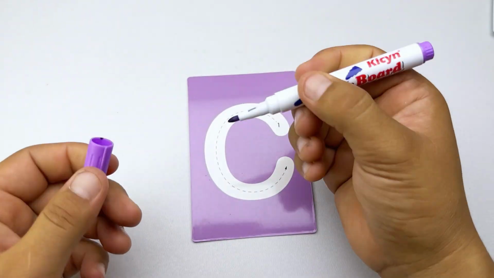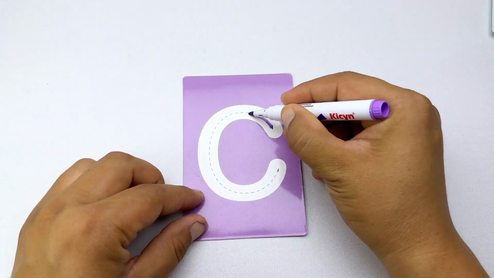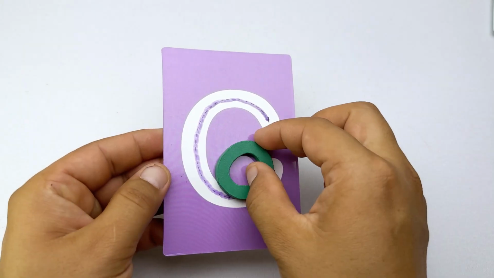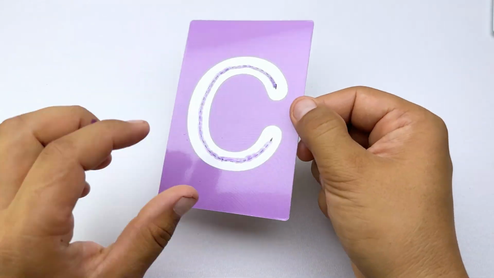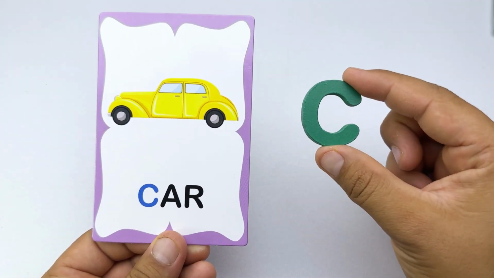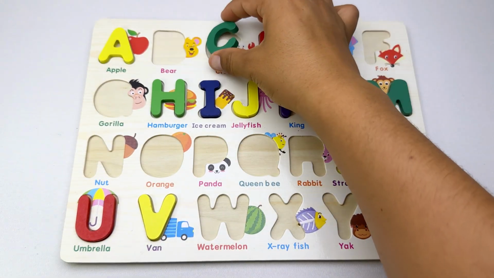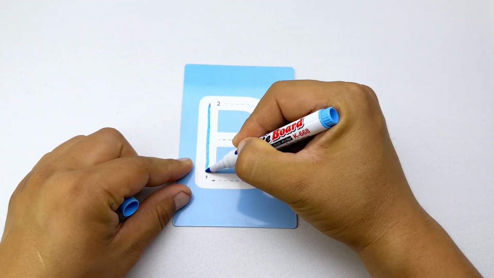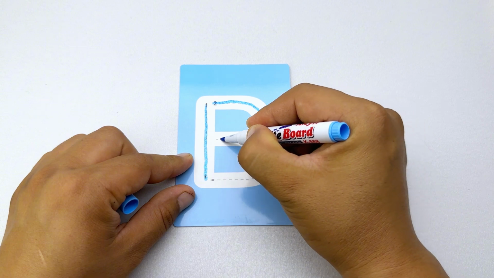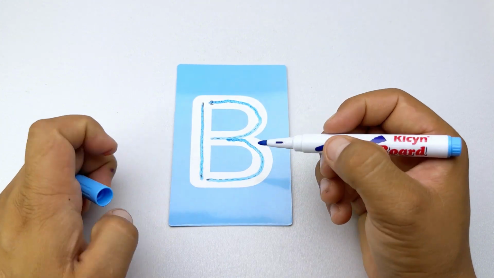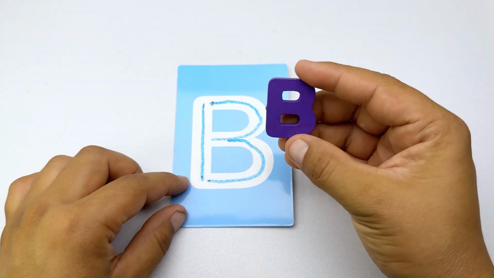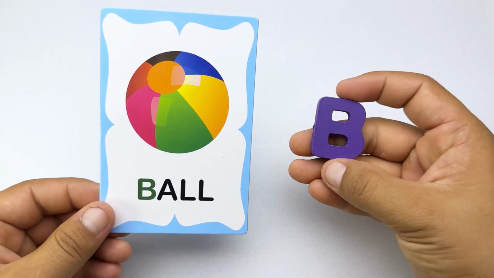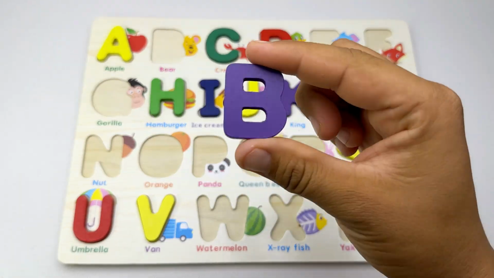C. Letter C. C is for car. C. Hey! B, write one line and two line. Letter B. B is for ball. B.